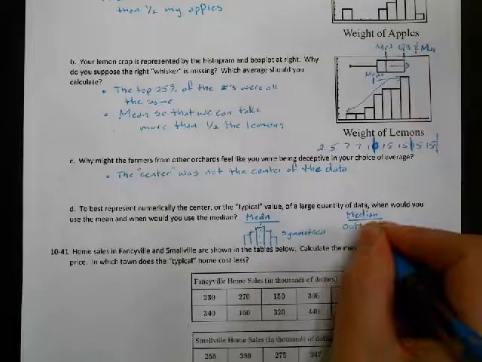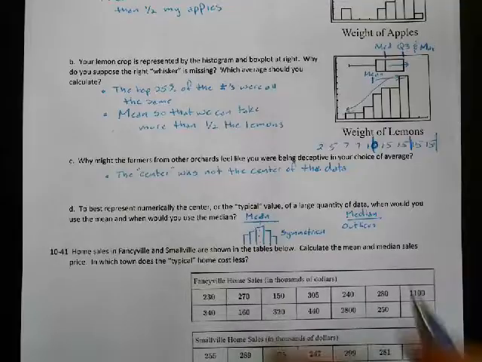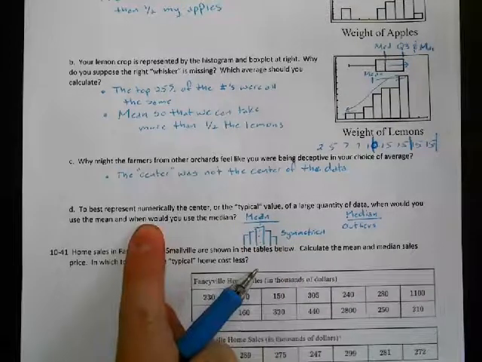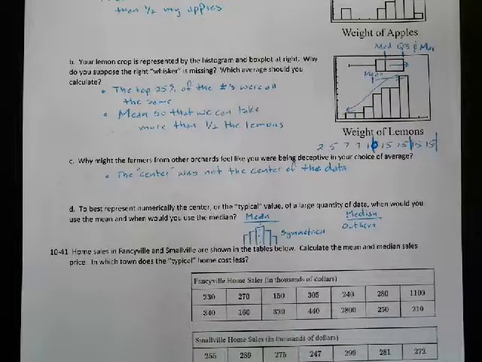Now, specifically, we need outliers on one side of our data. If we have an outlier on this side and then an outlier over here on this side, those two outliers would balance each other out, and so it'd be more symmetrical. So if we have outliers on one side of our data, we're going to use the median because the outliers affect the mean more than they affect the median.